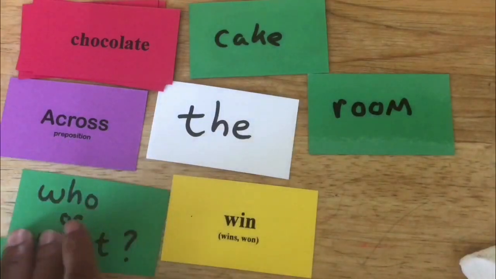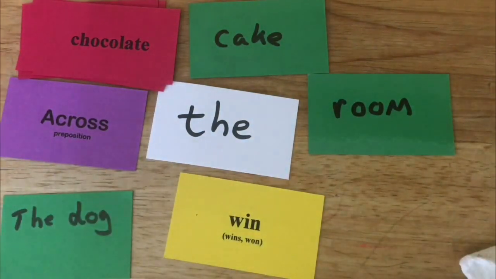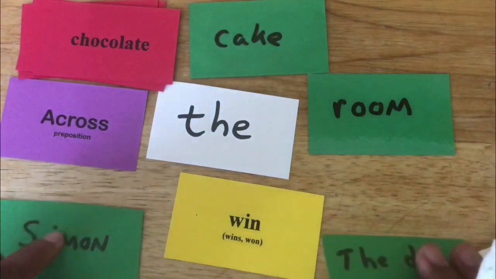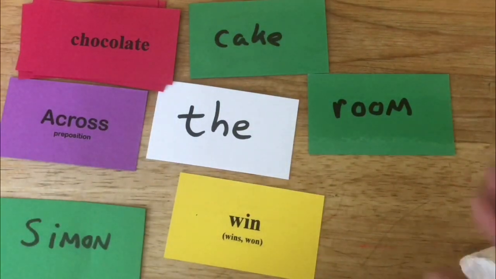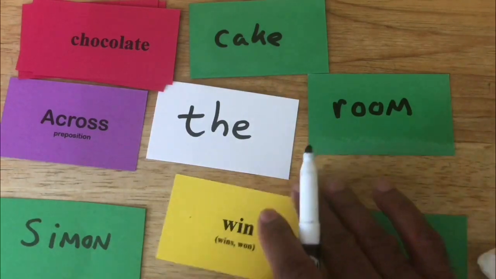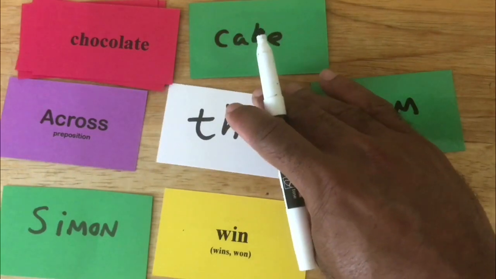I can even replace this here. The who or what? The dog won what? Or why don't we say this? Simon, I have my friend here. Simon won what? He won the dog. He won the dog? Yes, there was a prize for a dog and he won it. Okay. At the shelter, I guess.